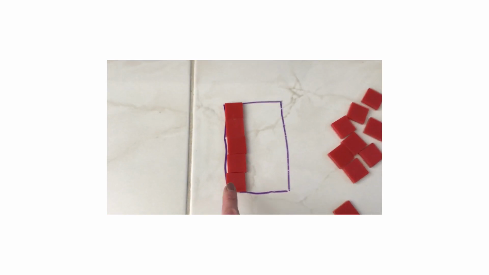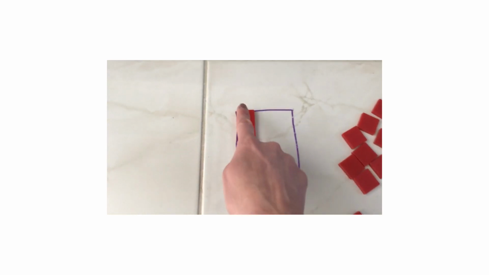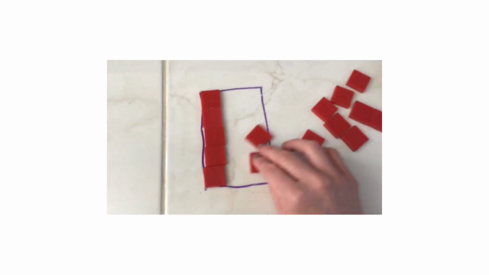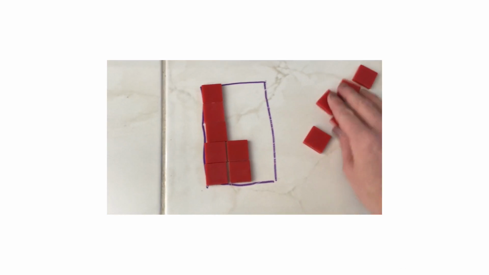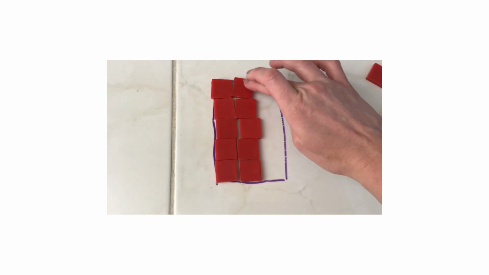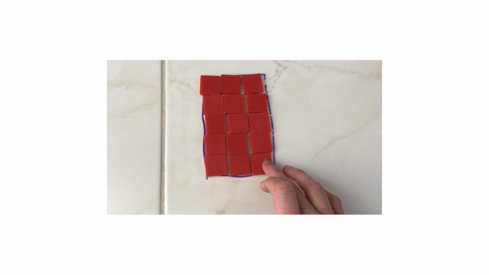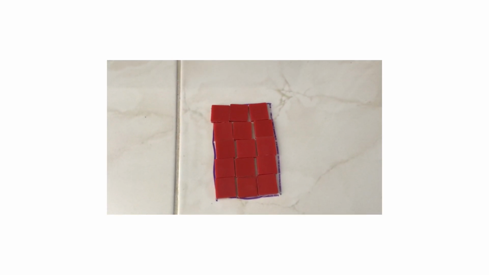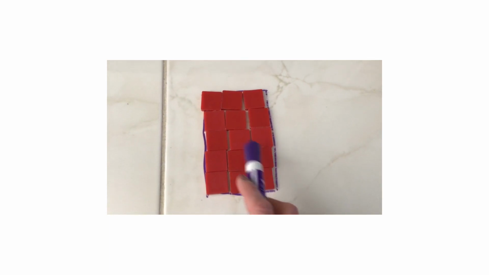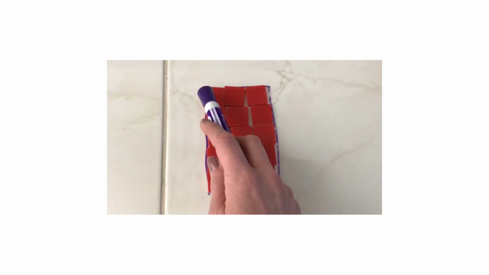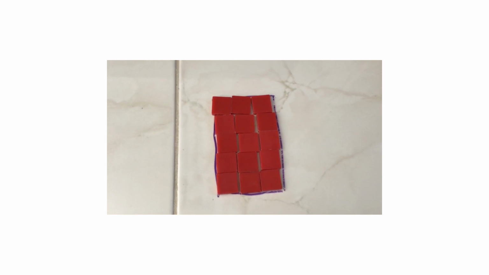Yes, I have the start for my 5 rows and I have my first column. Let me get a few more tiles and keep adding. Just going to fill it up. There, I filled up my rectangle. Now I can count each of my squares. 3, 6, 9, 12, 15. So I have 15 square units.